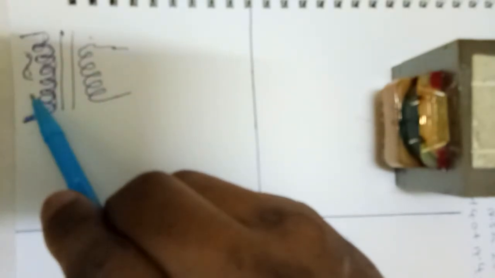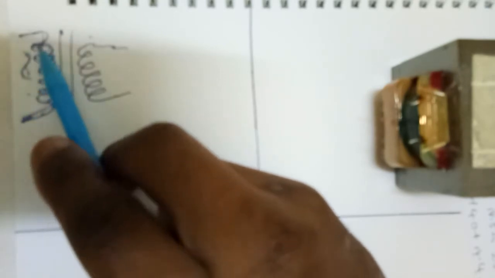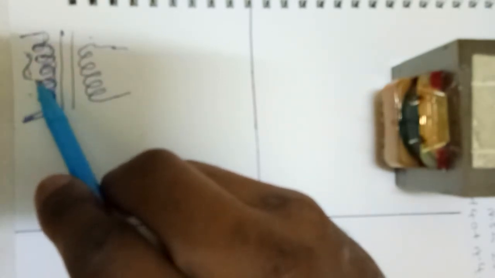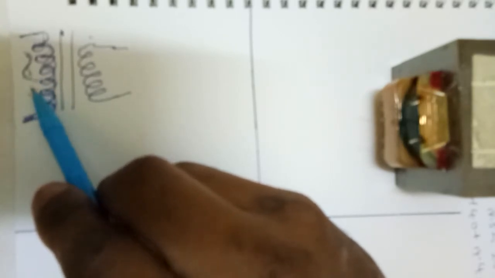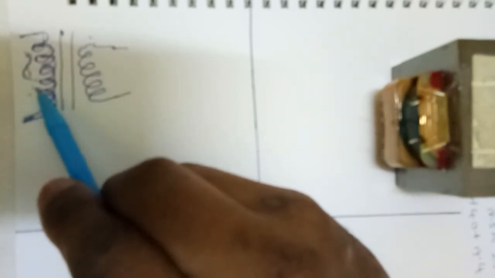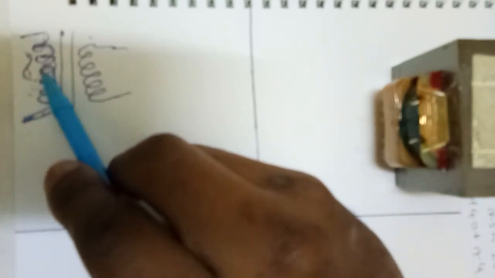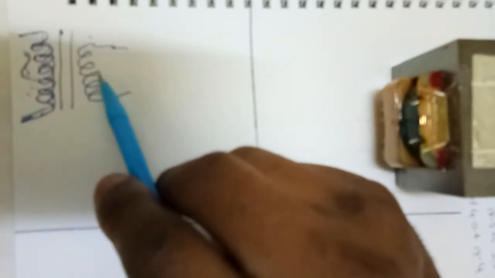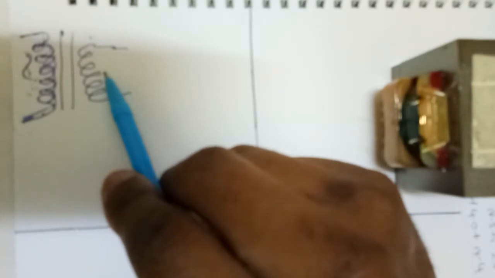The primary winding is higher in number and higher in resistance. How you will know a primary coil is when you test, the resistance is always bigger than the resistance of a secondary winding.